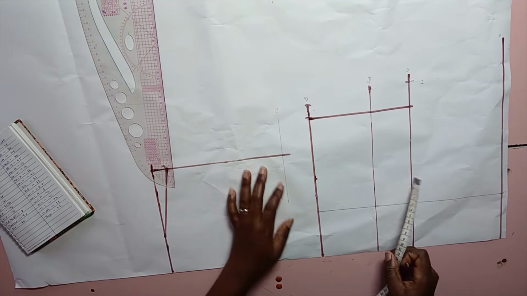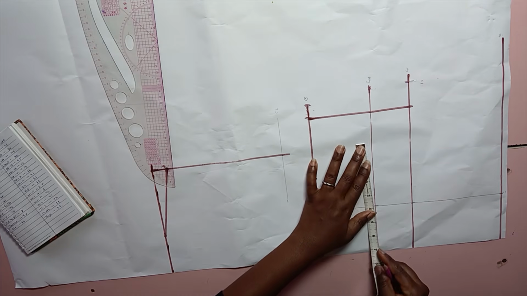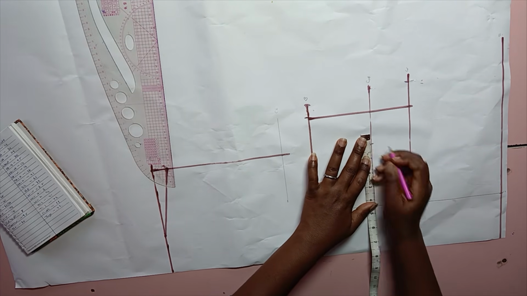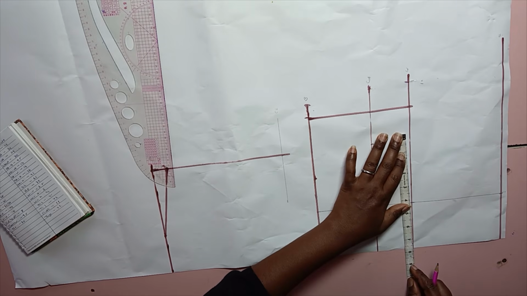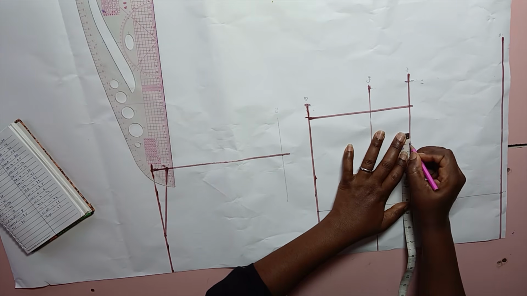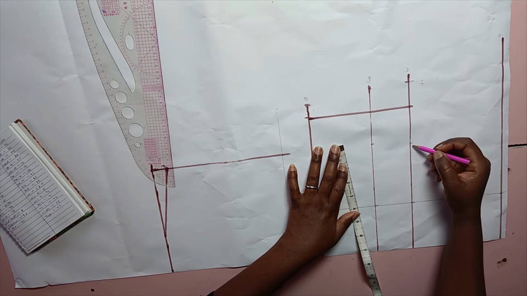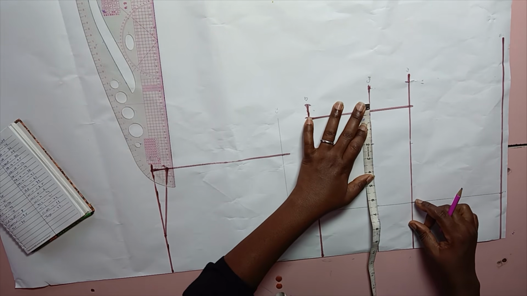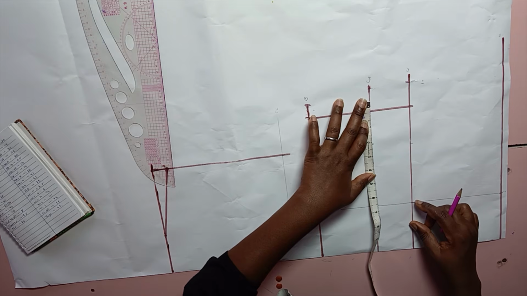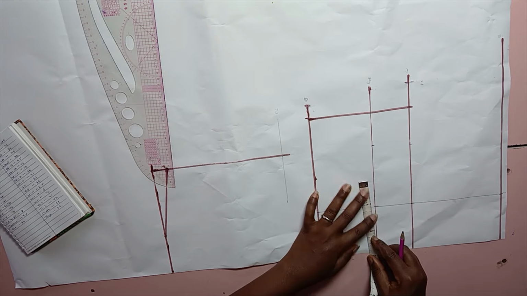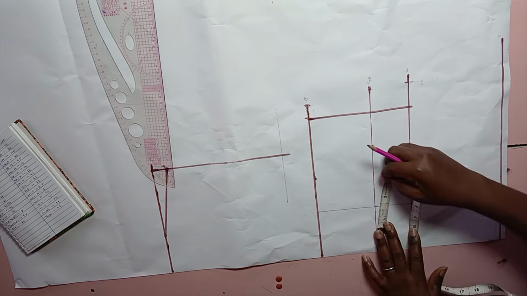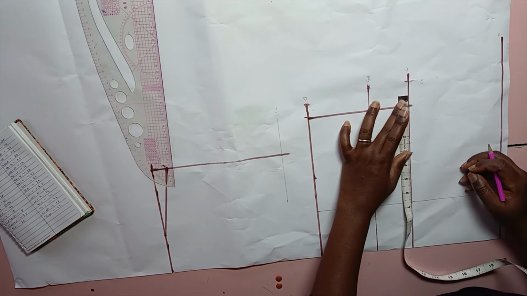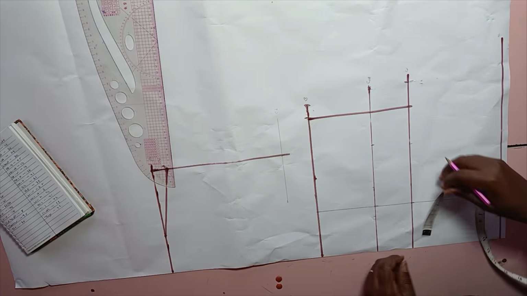So my underbust measurement is 8 inches. So I'm going to mark it on the underbust line, 8 inches here. And the waist is 7.75. I have it here. So whatever difference we have here is what we'll be using as our intake for the dart. So for the underbust tightening here, I have 2.25. So I'm going to be sharing the 2.25 on both sides. And for the waist here, I have 2.5.